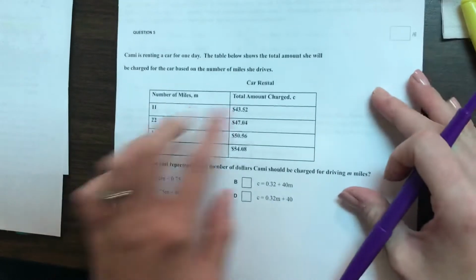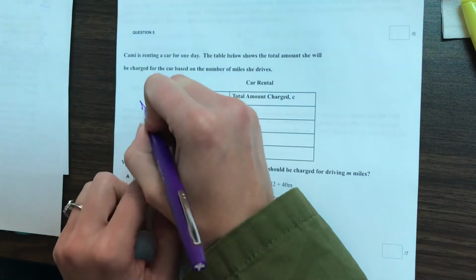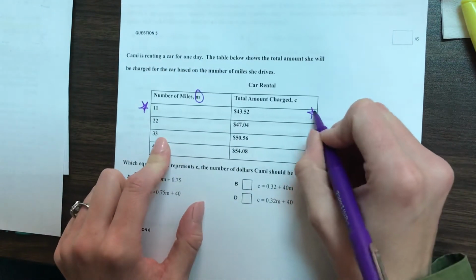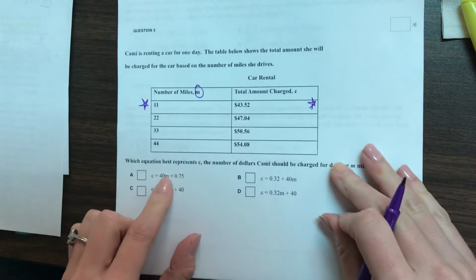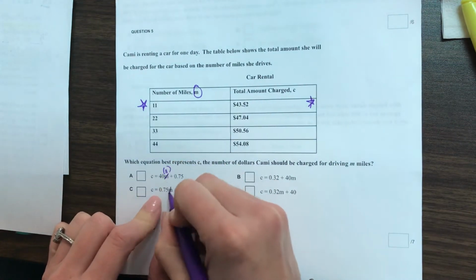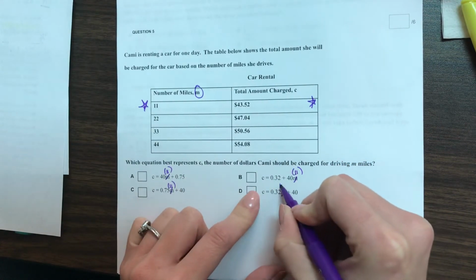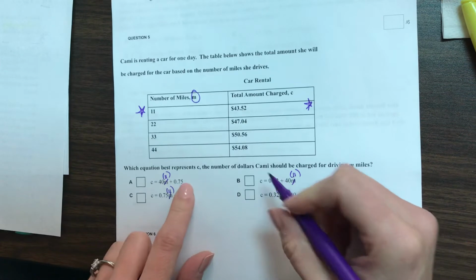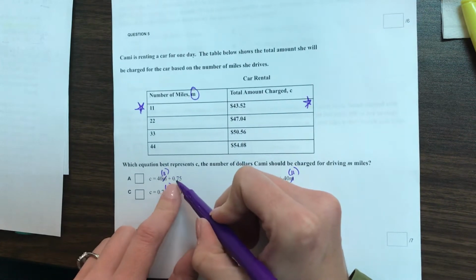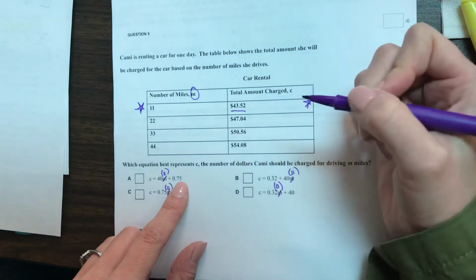On number 5, they gave us a table. The same thing, we're going to use this M, and I'm just going to go with the first one since they're smaller numbers. We're going to try the 11, and we're going to plug it in everywhere that we see an M. So that means we're going to multiply. And you're just going to solve that whole problem. So 40 times 11 plus 0.75. If it's correct, it will equal this.